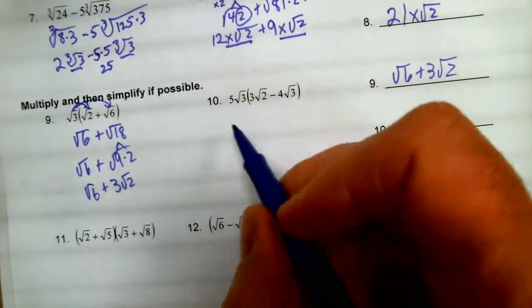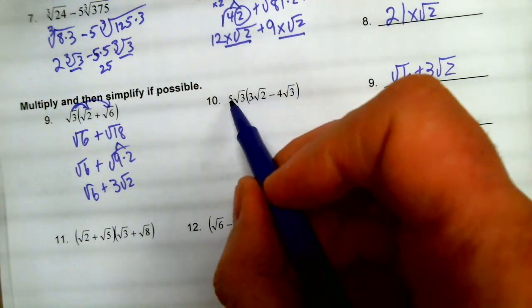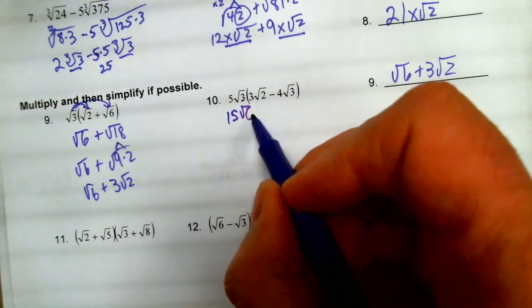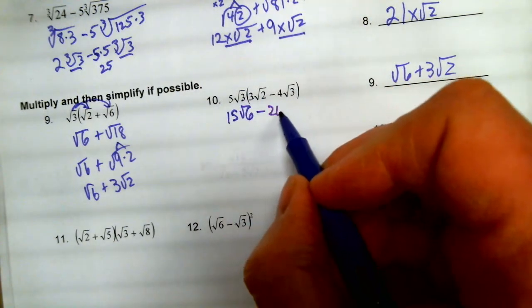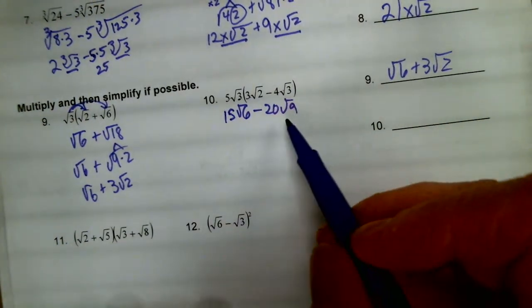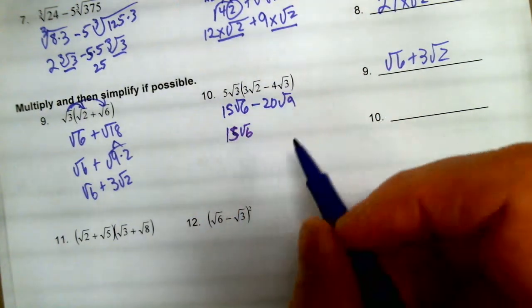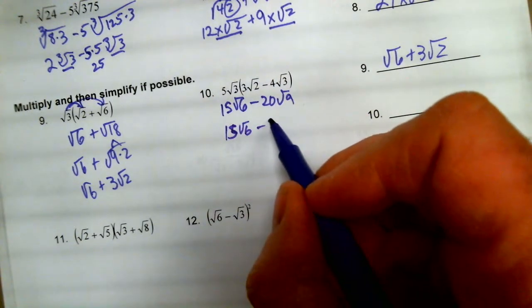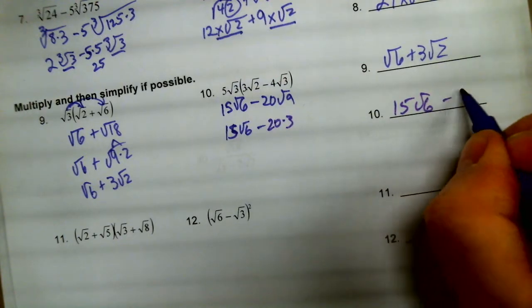On number 10, we need to notice the number out front times the number out front. So 5 times 3 is 15. And the square root number times the square root number gives me 6. On the second one, minus sign comes down. 5 times 4 is 20. Square root 3 times square root 3 is square root 9. Again, we have to check to make sure if we can simplify. Our first term, 15 square root of 6, cannot be simplified, but the square root of 9 is the same as 3 outside, so I get 20 times 3, which is minus 60.